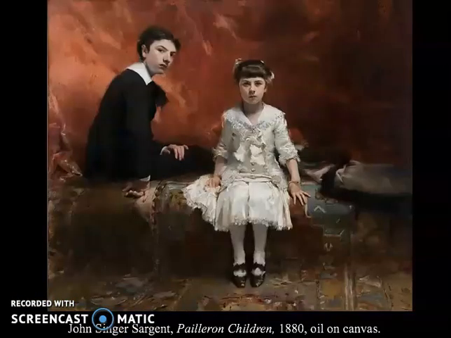I also really like this painting of the Pailleron children, which is the first double portrait he did of the children of the playwright Edward Pailleron. Sorry, my French is terrible. The children named Edward and Marie Louise, and it's this very sort of gorgeous image of the little boy dressed in black and the girl dressed in white, and she's really sort of the center figure of this image.